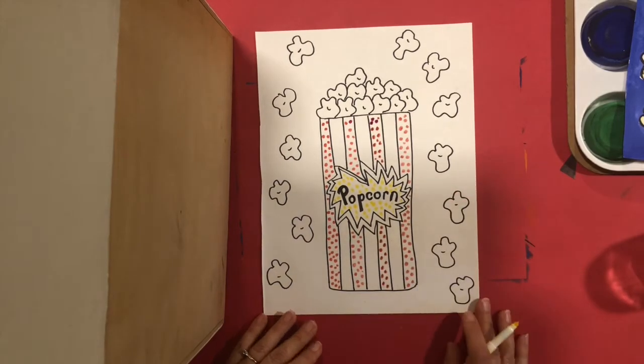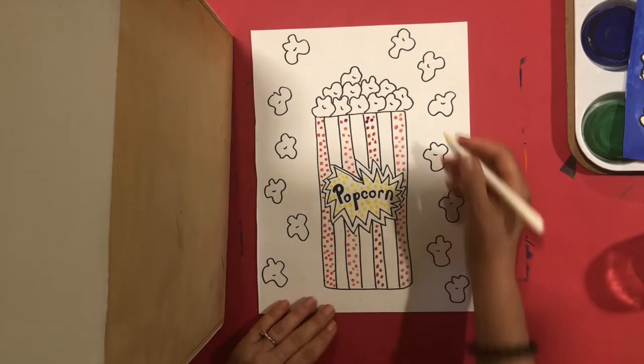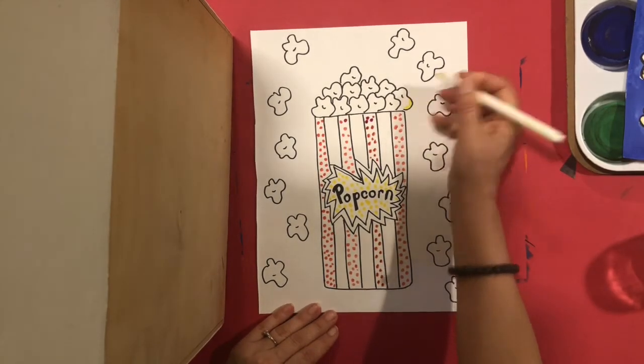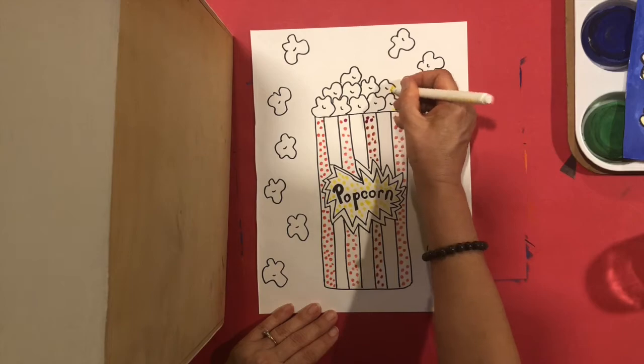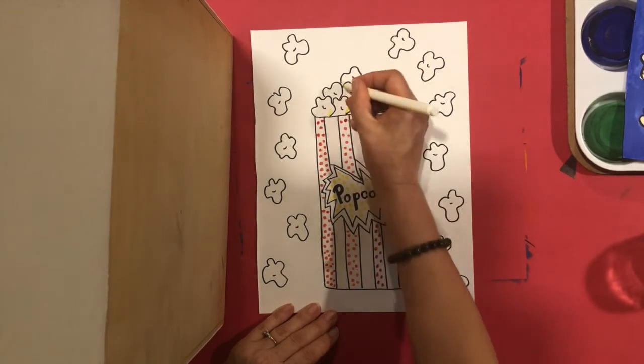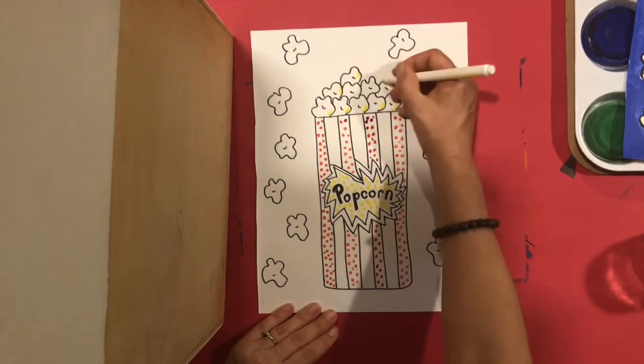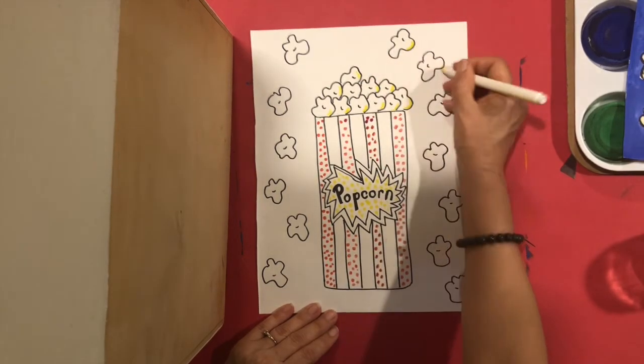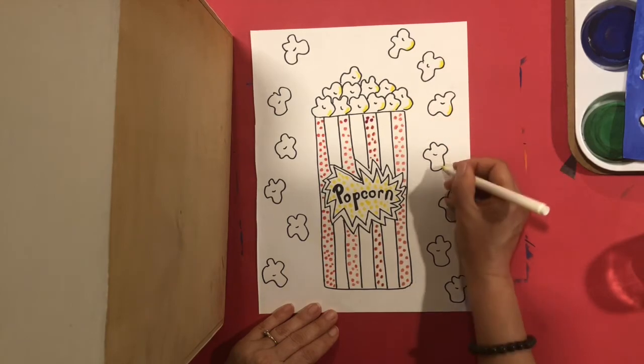Okay, and the other thing I'm going to do with my yellow, I'm just going to give my popcorn on one side a little yellow kind of shadow almost. It's just to give it a bit more form, a bit more depth, so they look like they're a little 3D.